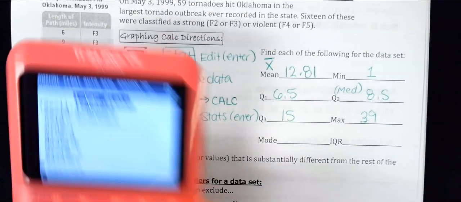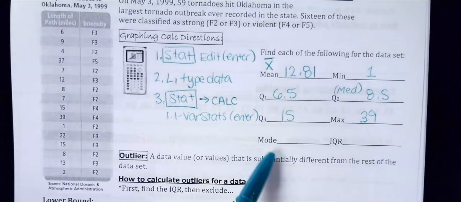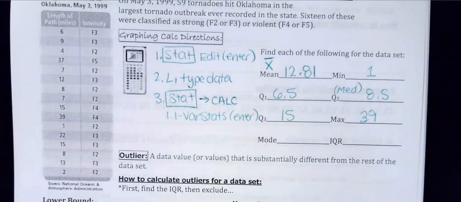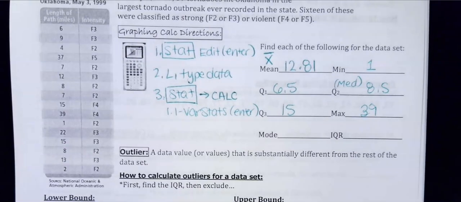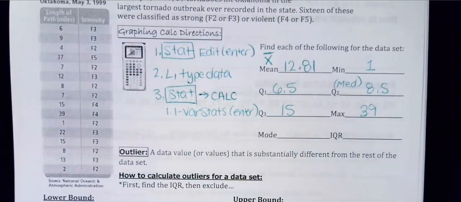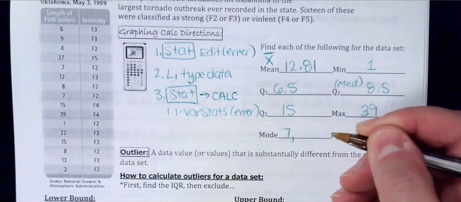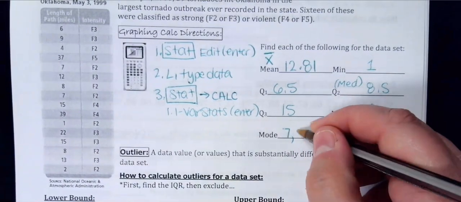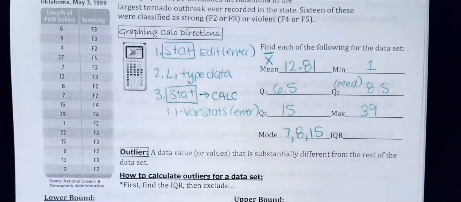Okay, now the calculator will not give you the mode or the interquartile range, so we're just going to see if you guys remember that from yesterday. Would you say, is there a mode or modes for this data set if you look back through it? There's actually 3. 7 is one of them, 15, and also 8. So yeah, you guys got it. All 3 of those appear twice on that list. If there's a tie, there can be more than one mode. So each of those data values appears twice, so we got 3 modes.